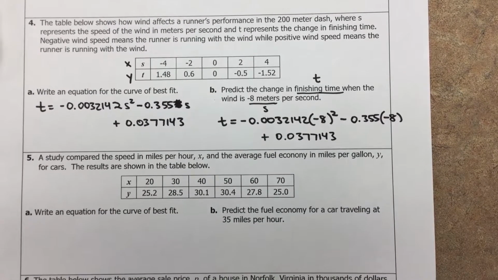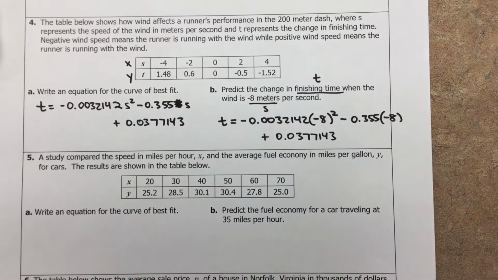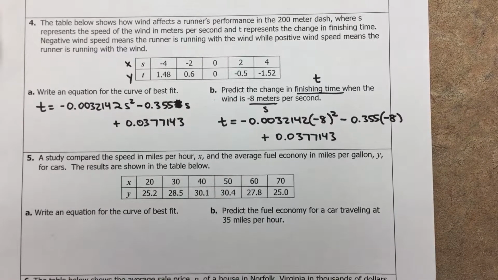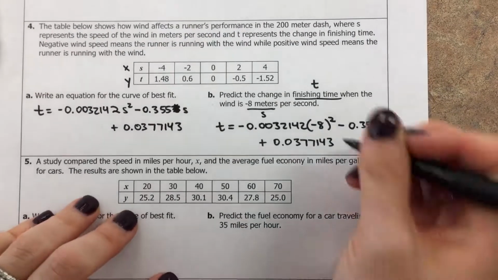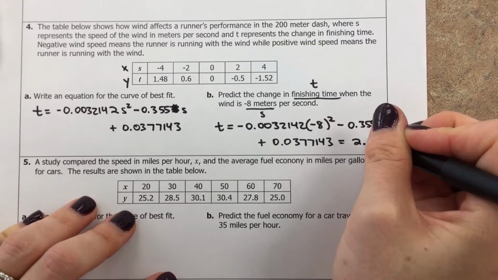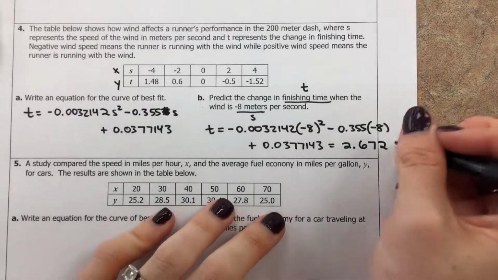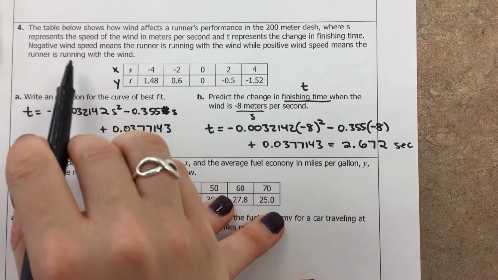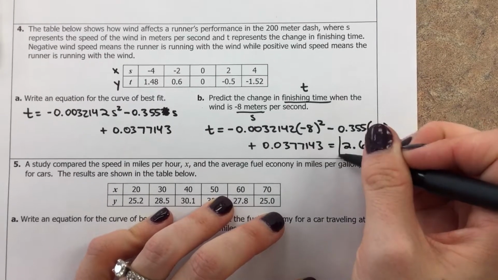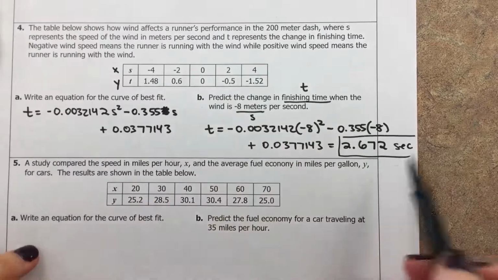Lots of numbers. I'm just going to plug that right into my calculator. So I have negative 0.0032142 times negative 8 squared minus 0.355 times negative 8 and plus 0.0377143. Lots and lots of numbers. So I'm just going to round to the nearest thousandths, 2.672. All right, so this is in terms of seconds. So this means that it would improve their performance by about 2.672 seconds, which makes sense. This would be like a wind at your back, so it would make you faster.